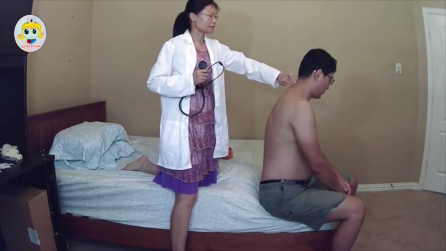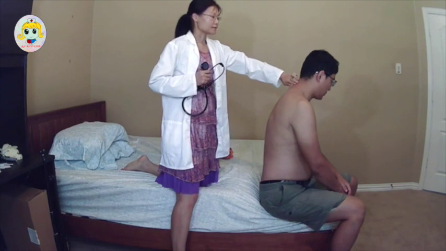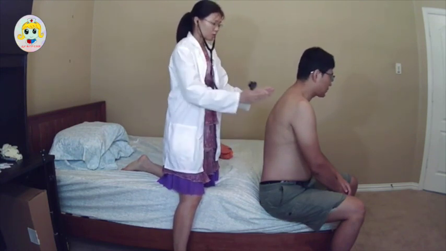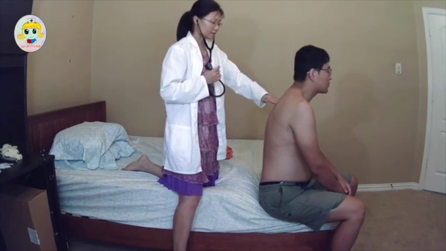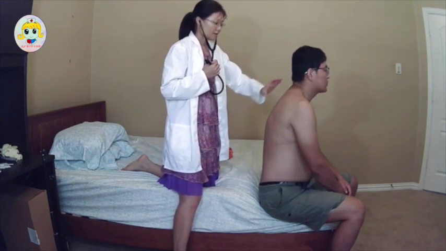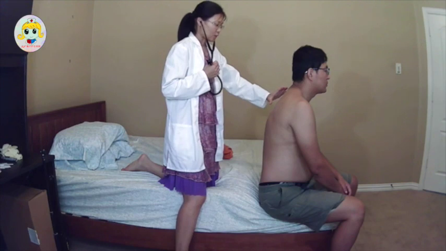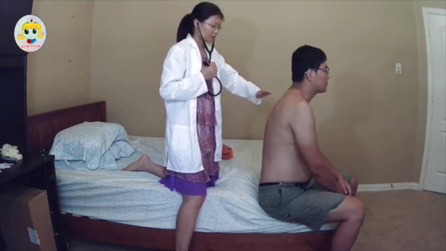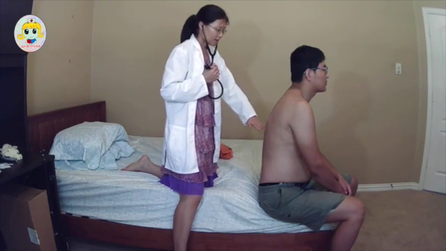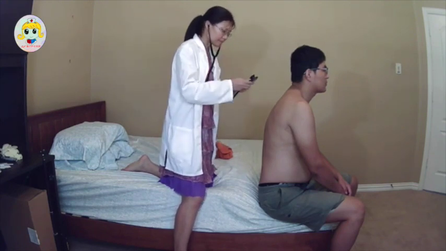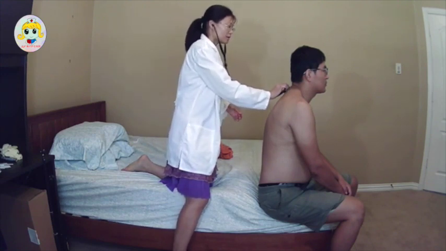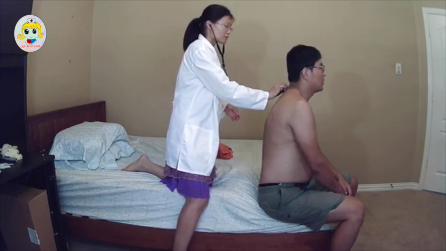Here is the C7. This is the bone prominence. You could not miss it. And between the shoulder blades is the T3. Between C7 and T3 is the upper lung lobe, and below T3 is the lower lung lobe. I will use the diaphragm of my stethoscope. Deep breath for me. Thank you.